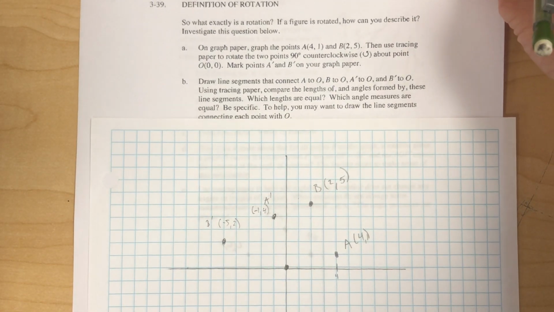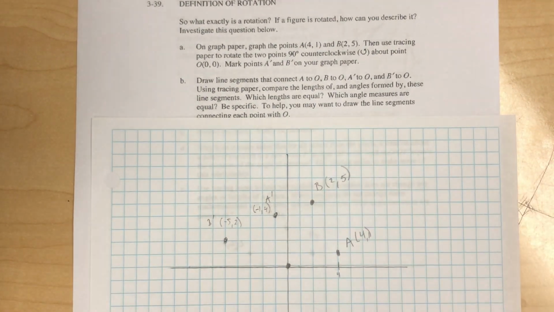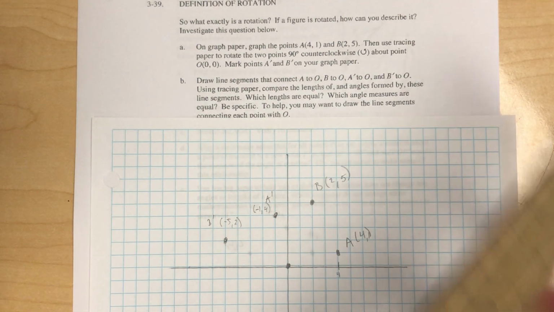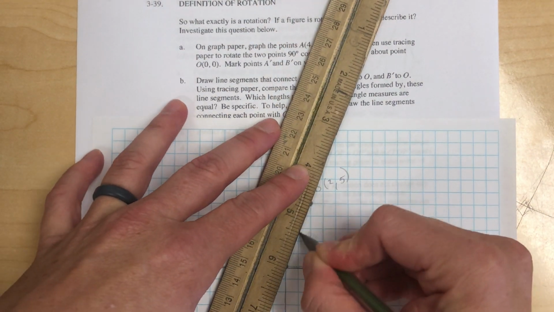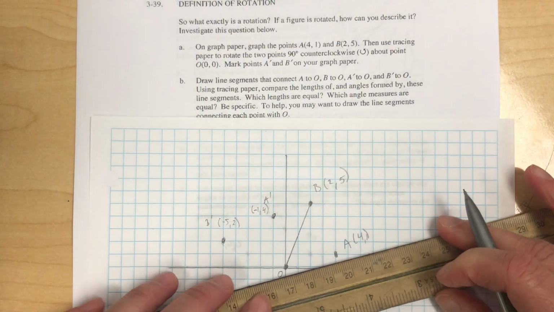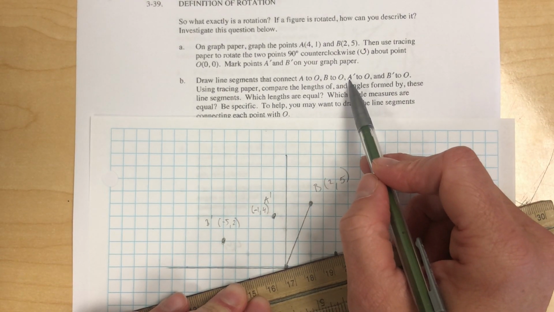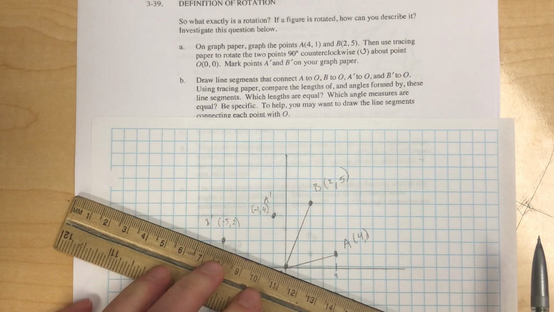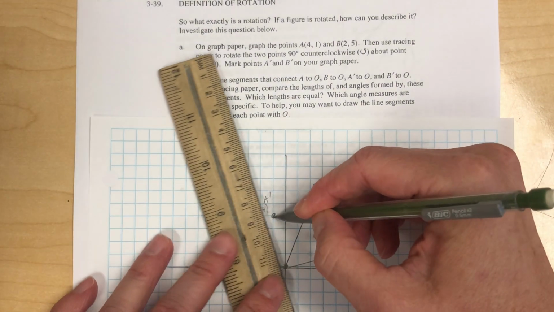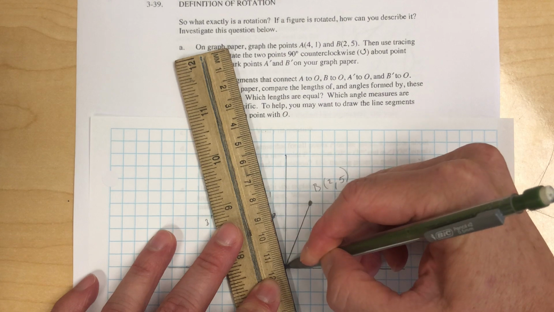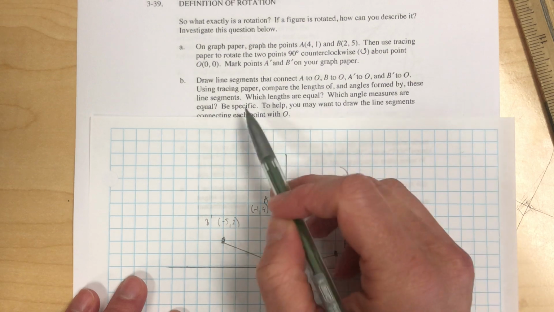So now what we want to do is draw a line segment to connect A to O and B to O. So using our trusty ruler. So again, here's our O. We're going to connect these together. And we'll connect these together. And then it says A prime to O and B prime to O. So I'm going to do B prime to O and A prime to O. Okay. And then using tracing paper, compare the lengths and the angles formed by these line segments.